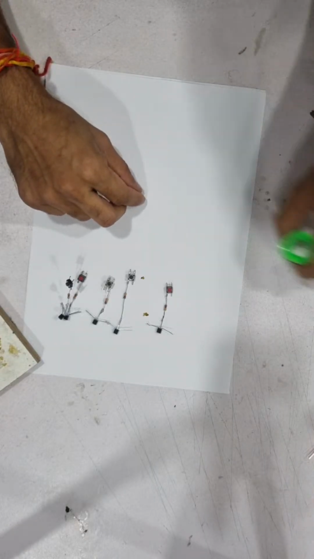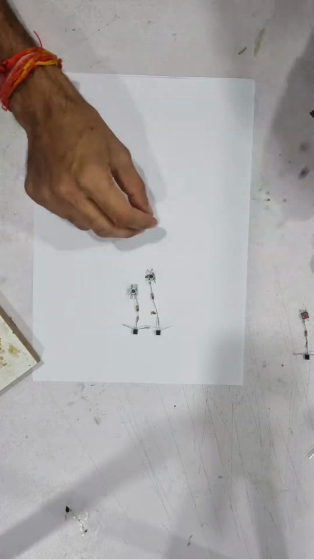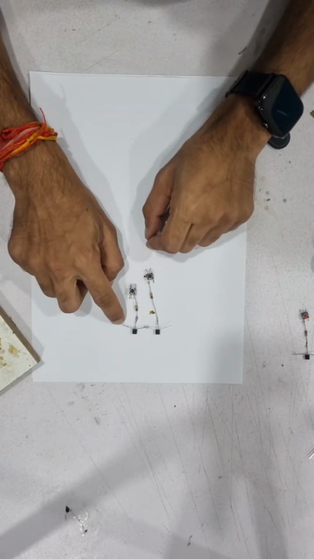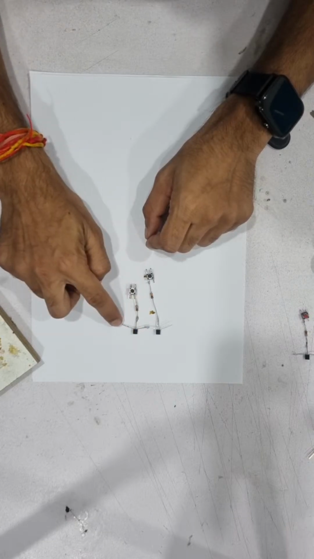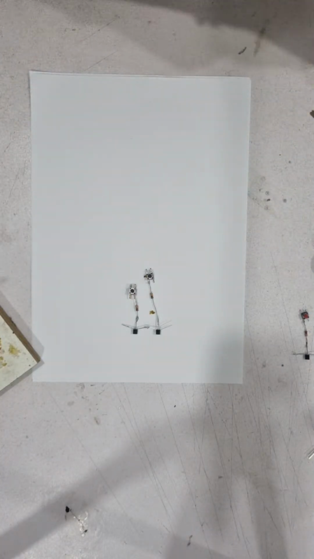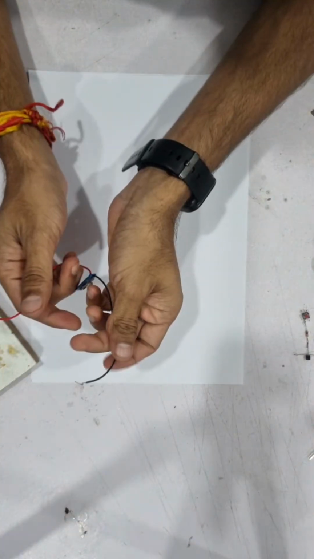So let's create the first one. I'll start with the series one. Now since this is the transistor, this is the negative, this is the positive, the base, and this is also negative part. I will take a battery clip and peel off its ends. So this is the battery clip.